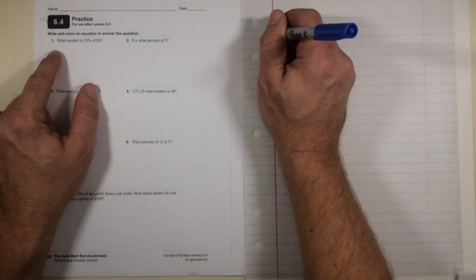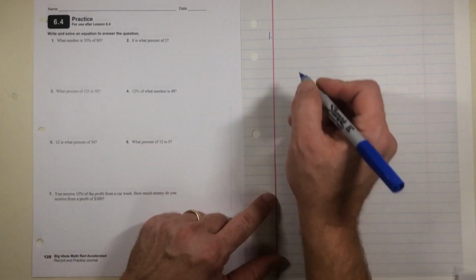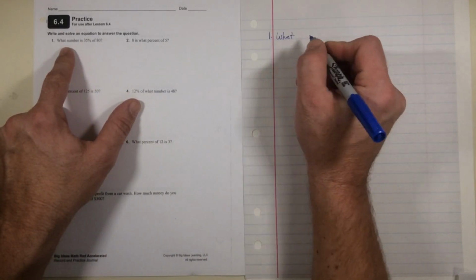So number one, on these we will use the percent equation, even though a lot of you would rather use the percent proportion. Let's use the equation on these just so we know how to do it, and then after this you can use whichever method you prefer. I like to turn these directly into an equation.